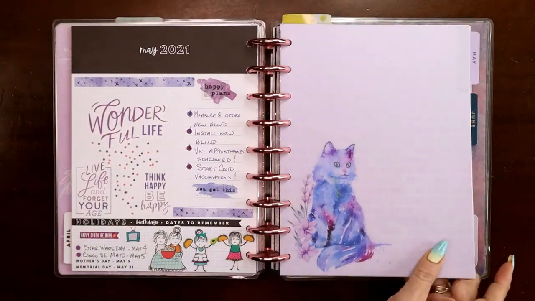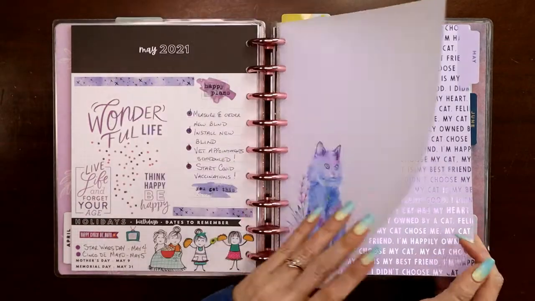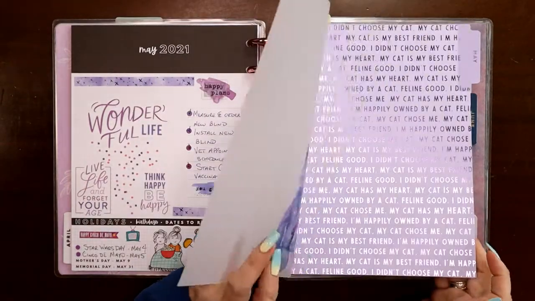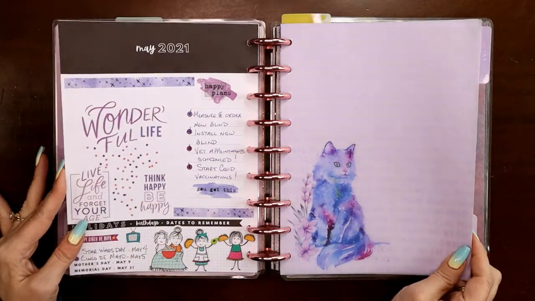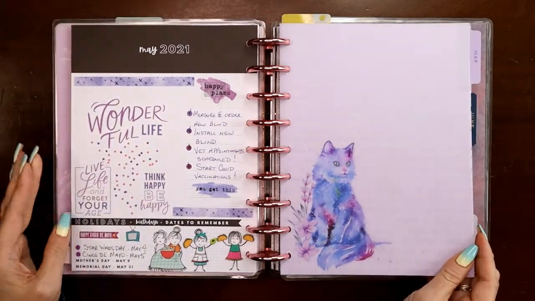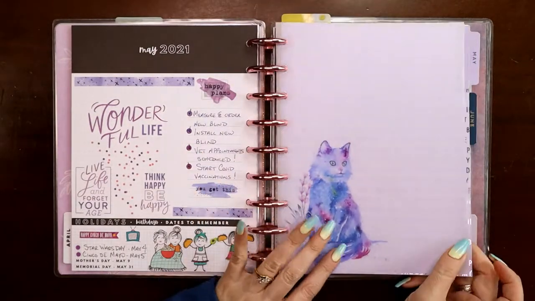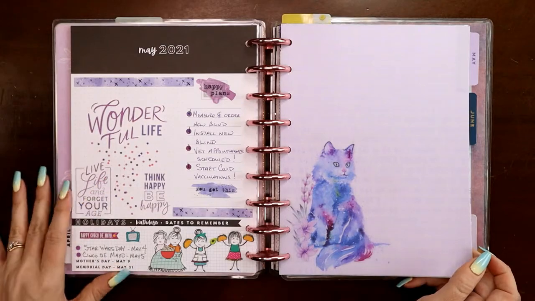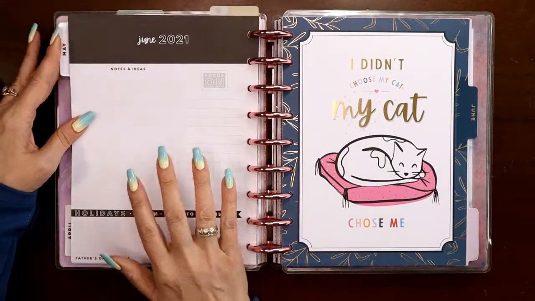So this was May. I used the Cat Lady planner, and I print vellum sheets to make it a little more seasonal. I will link that in the cards up above, that process. But here was my May. So you could see it was a purple divider, so I printed a purple piece of vellum, and then this became all purple. So for this month, I'm gonna do something similar.